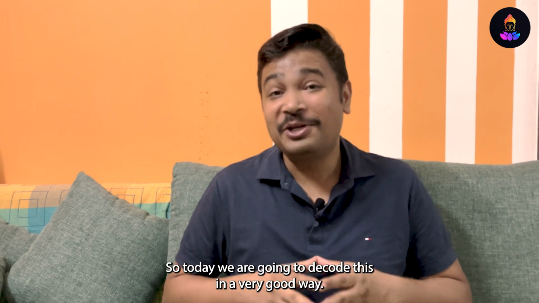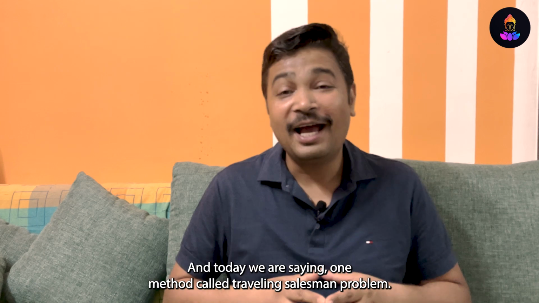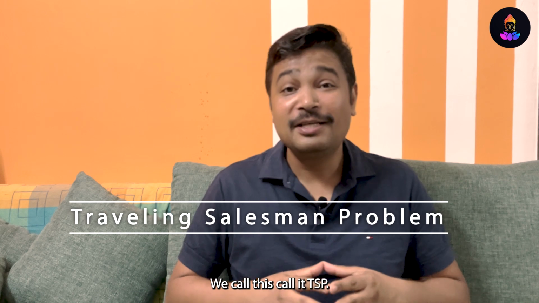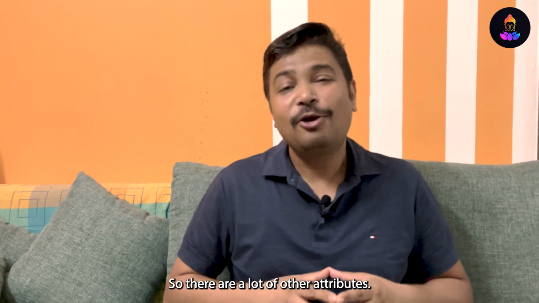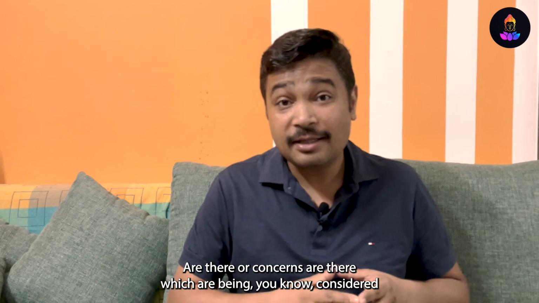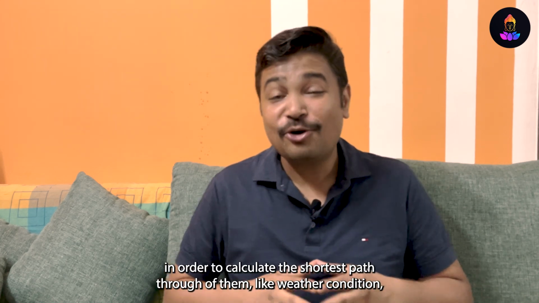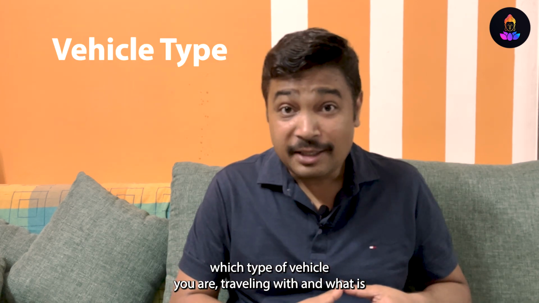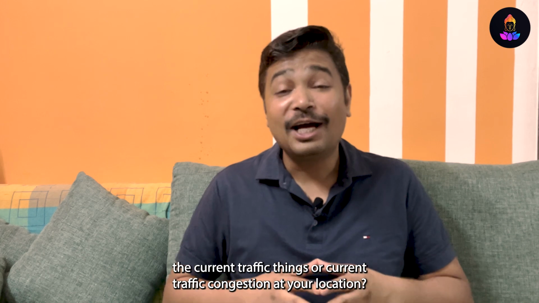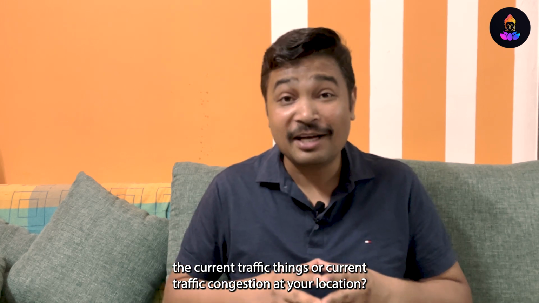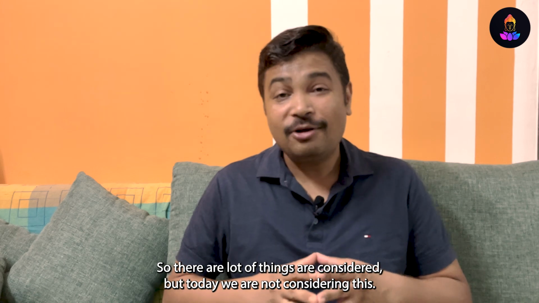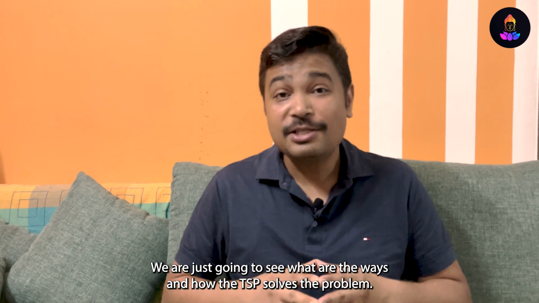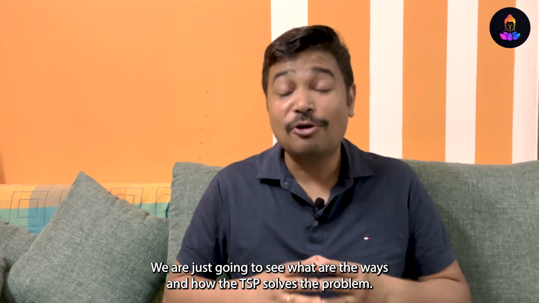So today we are going to decode this in a very good way, and today we are seeing one method called the Traveling Salesman Problem. We call it TSP. There are a lot of other attributes and concerns which are considered in order to calculate the shortest path, like weather conditions, which type of vehicle you are traveling with, and the current traffic congestion at your location. But today we are not considering these. We are just going to see what the ways are and how TSP solves the problem.